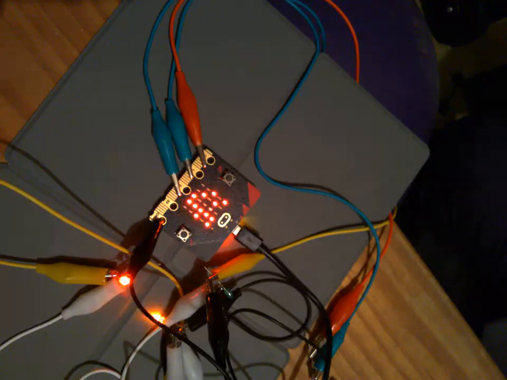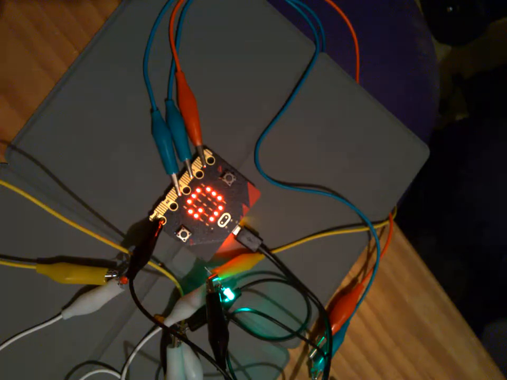The pins 0, 1, and 2 on the microbit control which light comes on, and the circuit diagram will be in the notes.